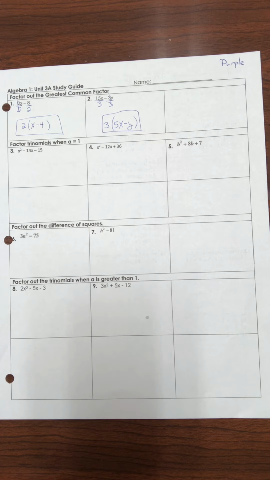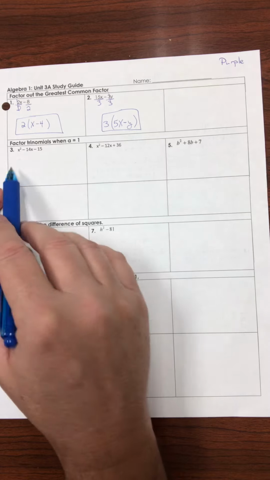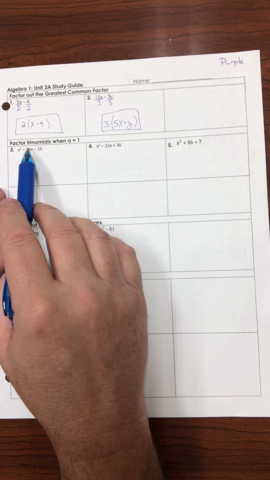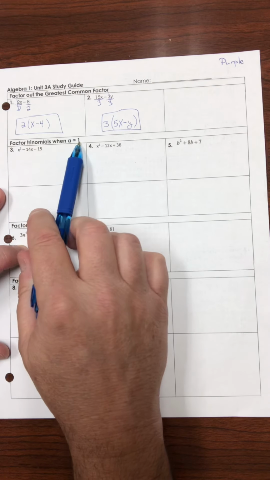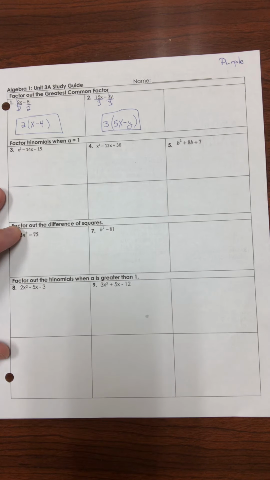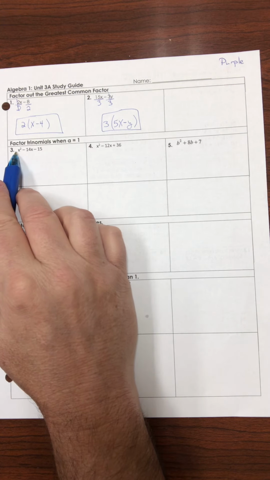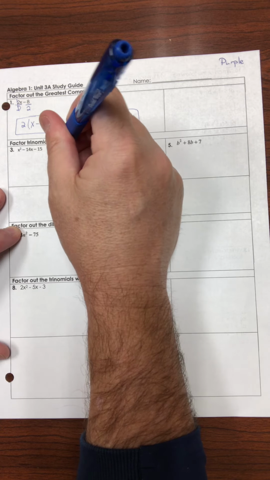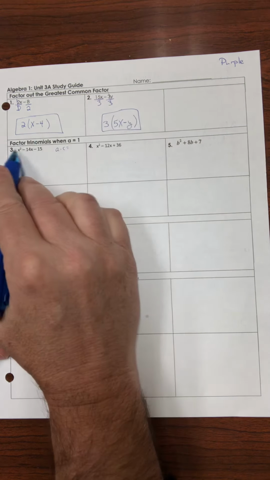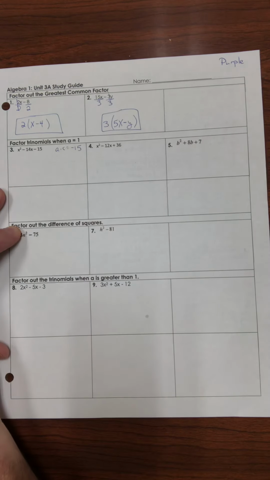All right, so next. Now we have trinomials, but again, we're going to check for a GCF first. There is not a number that goes into all 3 of these. You can almost ignore the a when a equals 1 because of the way we learned it. It's not that big of a deal. Remember, we're going to take the a number. If there's nothing there, it's 1. Well, what is 1 times 15? So a times c. So 1 times negative 15 gives me negative 15.